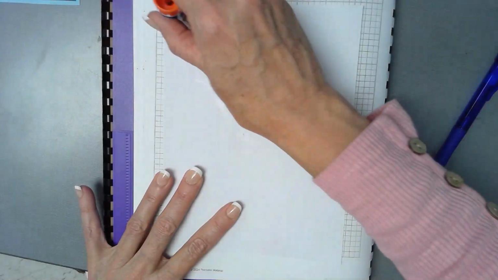Is Madeline back? Oh, I thought you were going to the restroom. Didn't realize Madeline's not back yet.